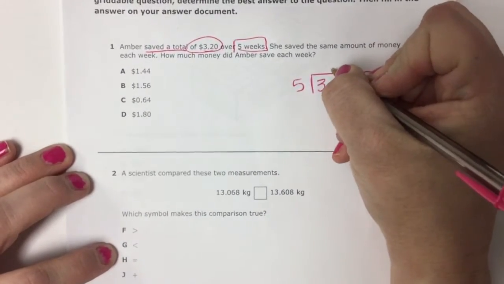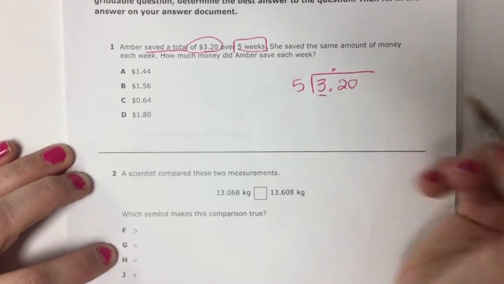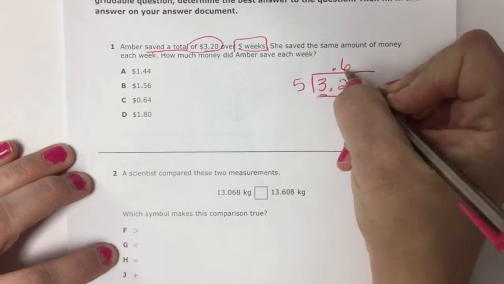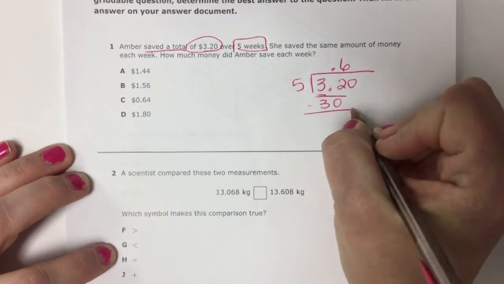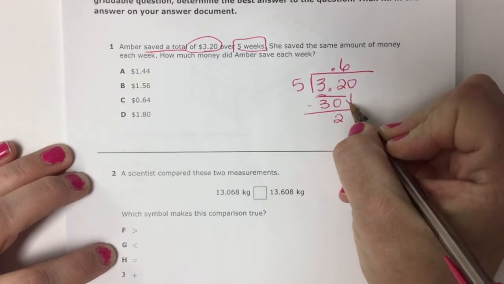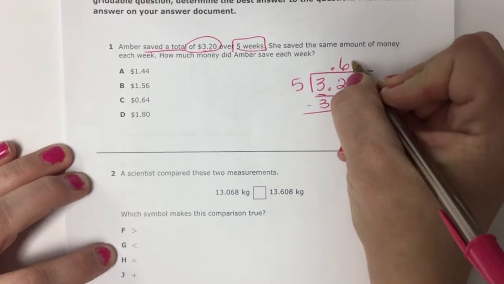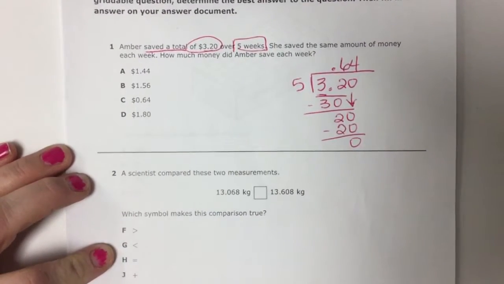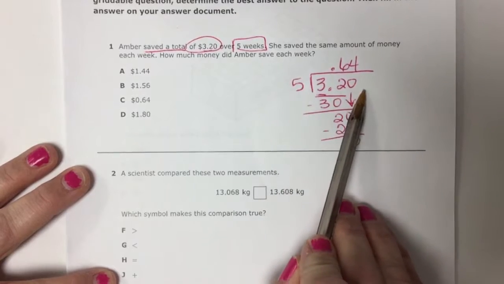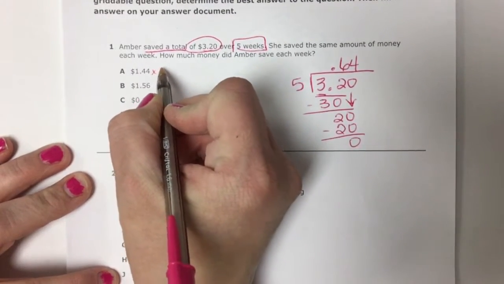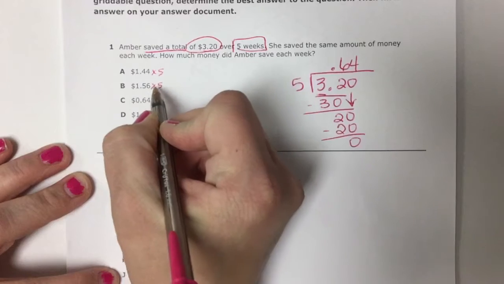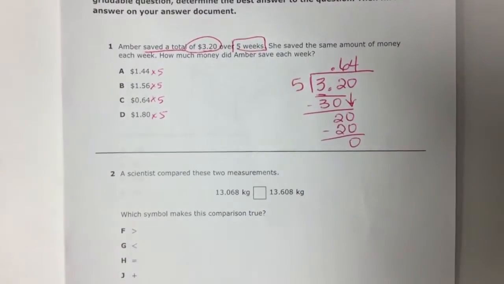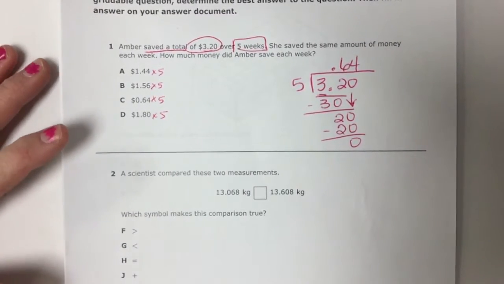Remember, we bring the decimal to the top. 5 cannot go into 3, but it can go into 32. Okay, 6 times 5 is 30. Subtract and you get 2 left. Bring down your 0. And then 5 will go into 20 4 times. Okay, that's one way to do it. The other way, if you know that you're going to have to divide, you can take each one of your answer choices and multiply it by 5 and see which one gives you $3.20. Okay, so you can work backwards using your answer choices.